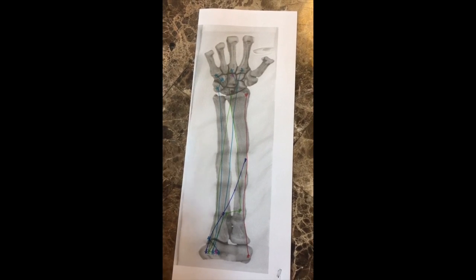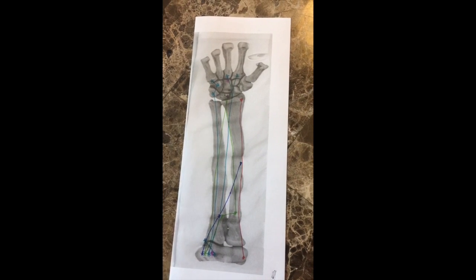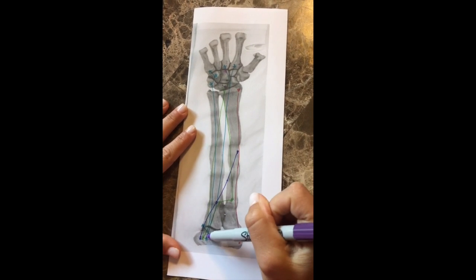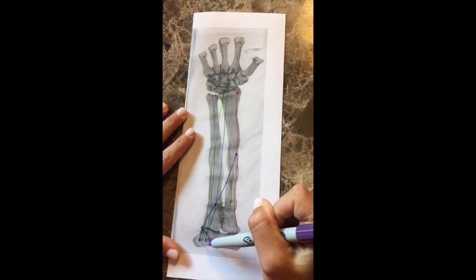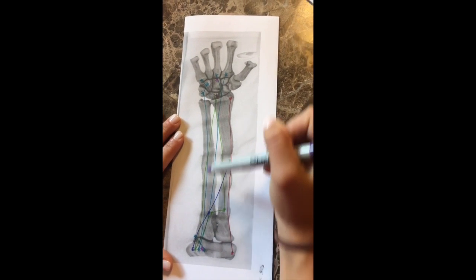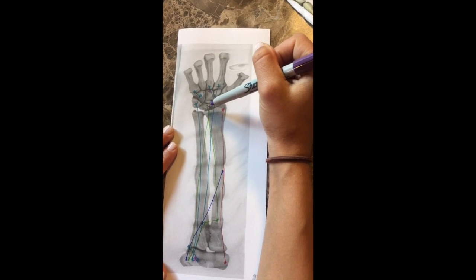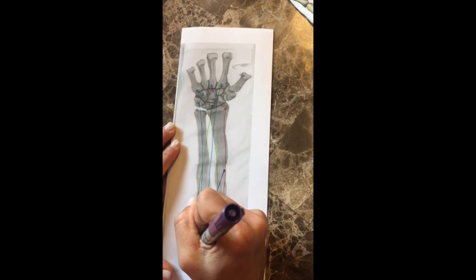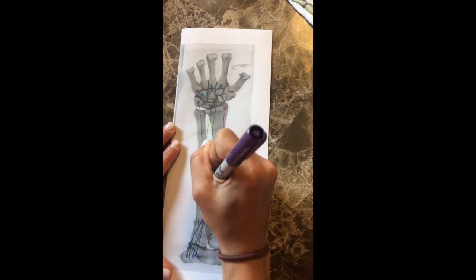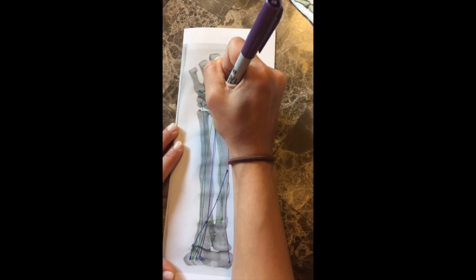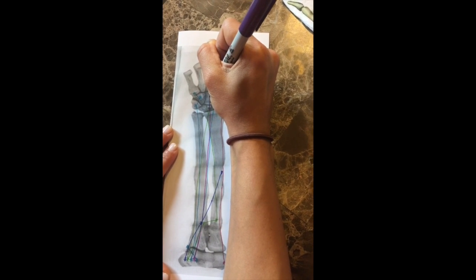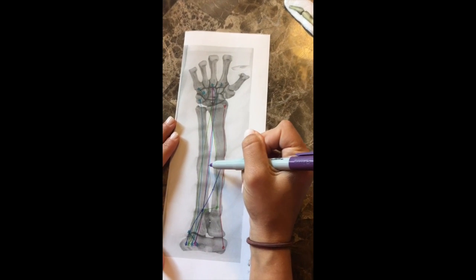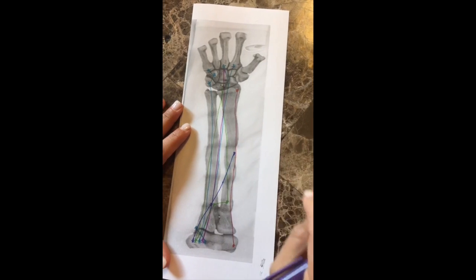Last, we have the palmaris longus. The palmaris longus is going to originate at the medial epicondyle of the humerus as well, and it's going to insert at the flexor retinaculum as well as the palmar aponeurosis. So I'm going to take my line and draw it straight to the flexor retinaculum and the palmar aponeurosis, and the palmaris longus is going to be innervated by the median nerve.